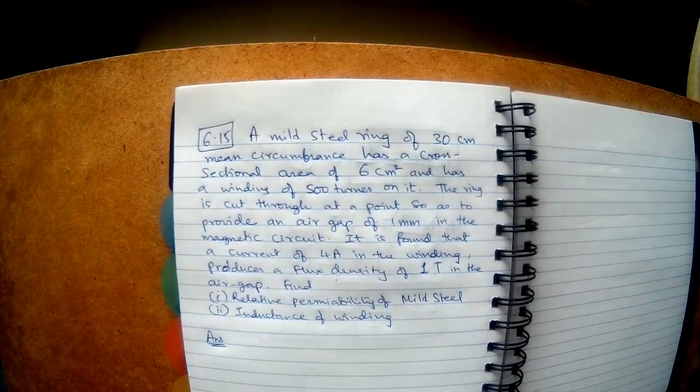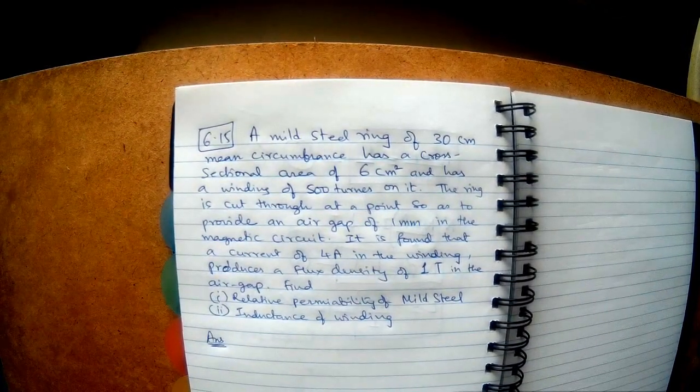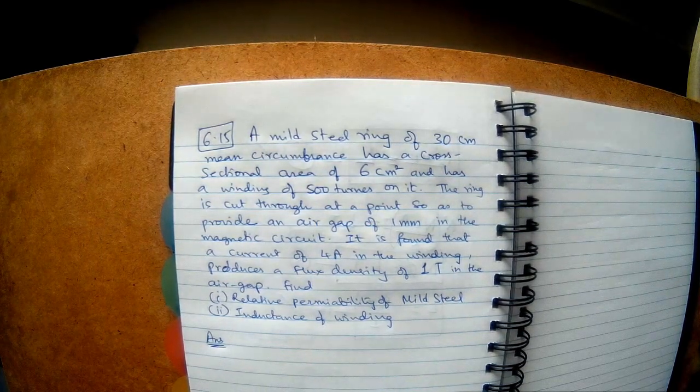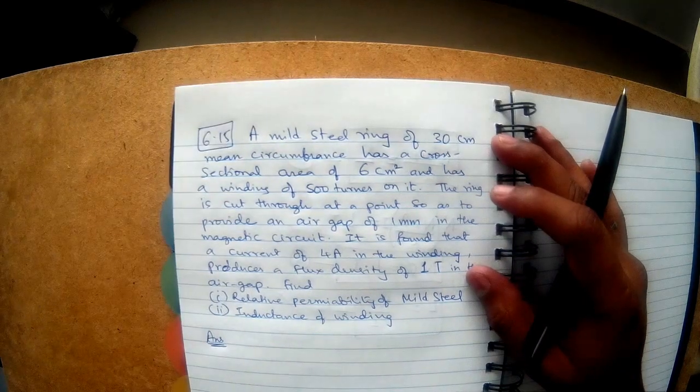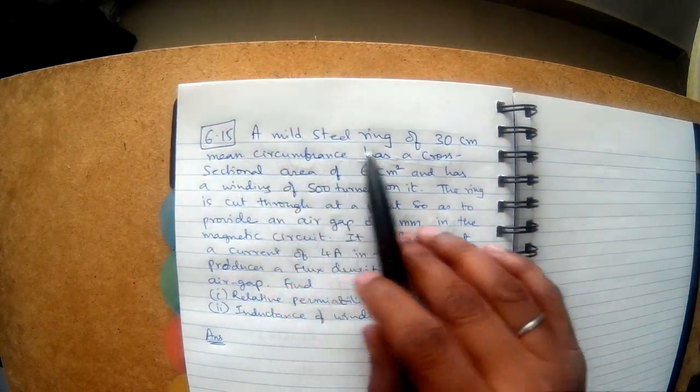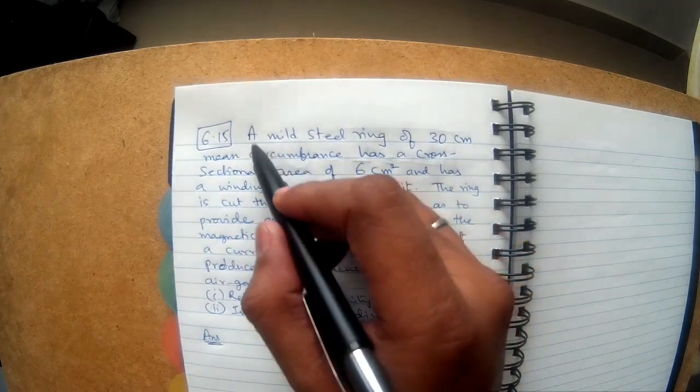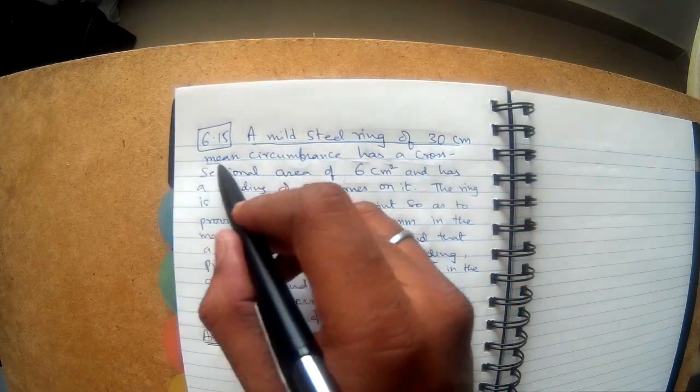So hello everyone. So let's do one more problem on magnetic circuits. So you see the question in your book. So let's go through it. A mild steel ring of 30 centimeter mean circumference. So up to here I have read.